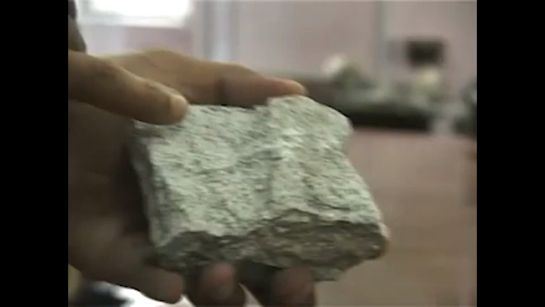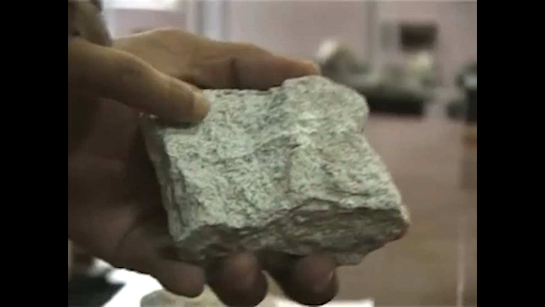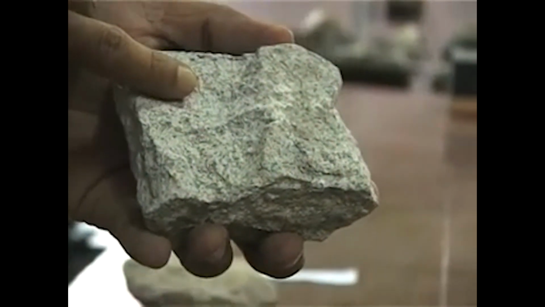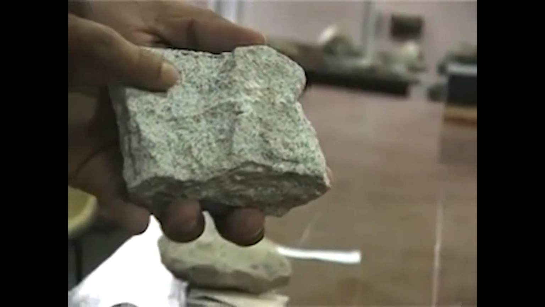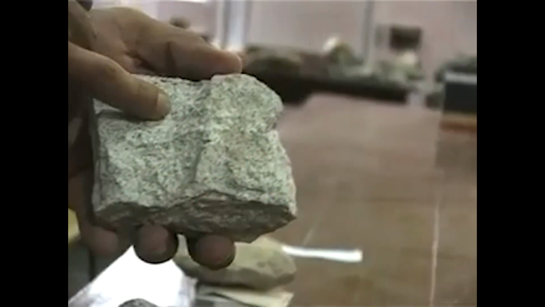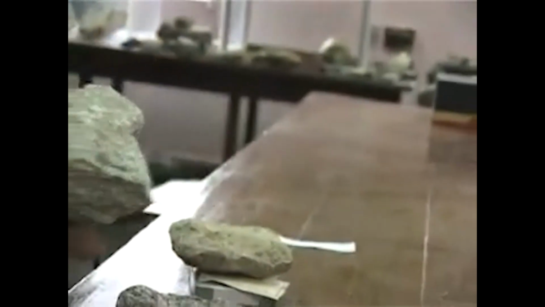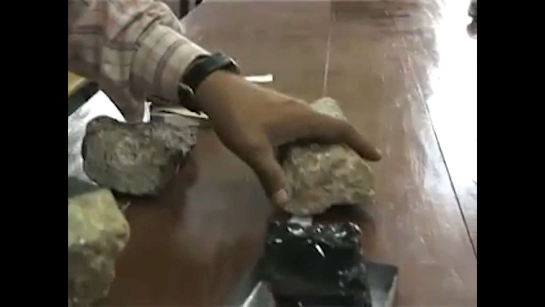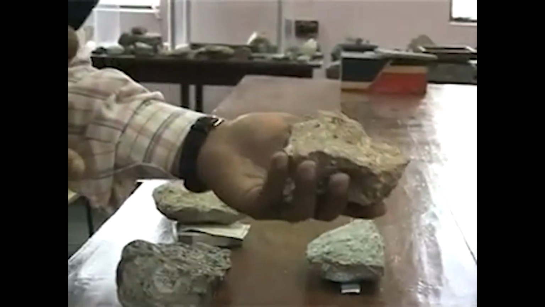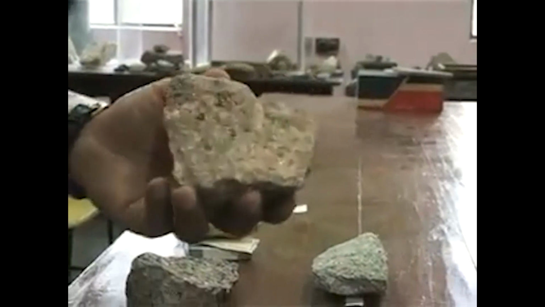And another thing that I want to point out here is that the graininess, I mean the individual grains or individual crystals in this particular case, is much finer in comparison with the granite that we saw earlier. And in fact, the second sample of granite was much finer grained than the first sample of granite. So this one here is an example of syenite.